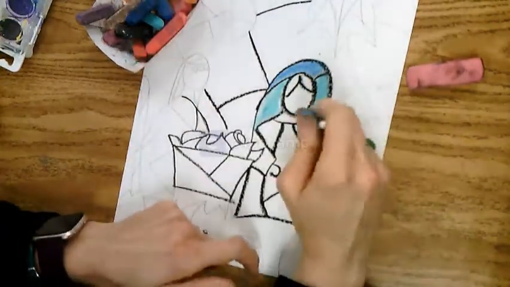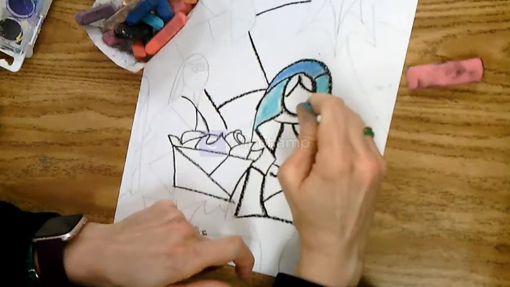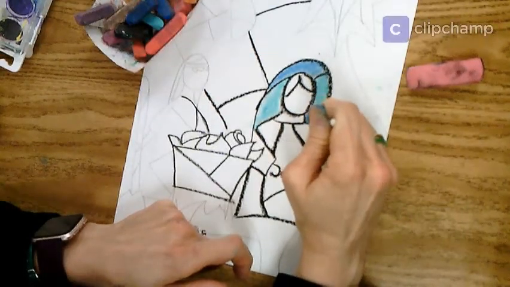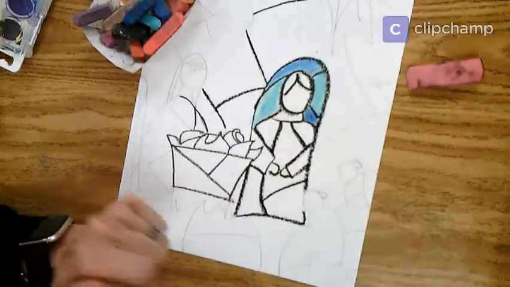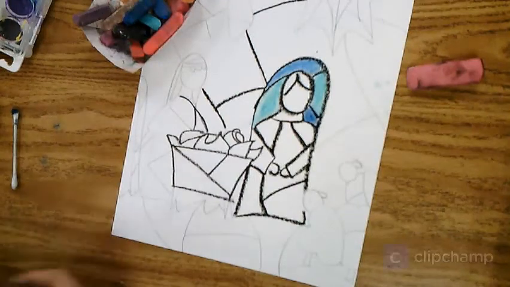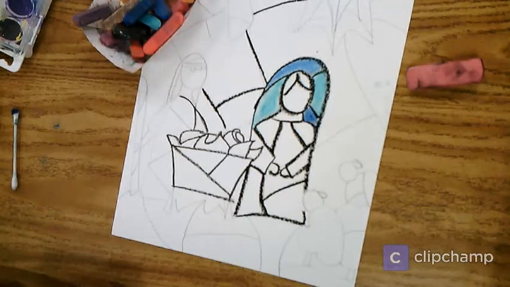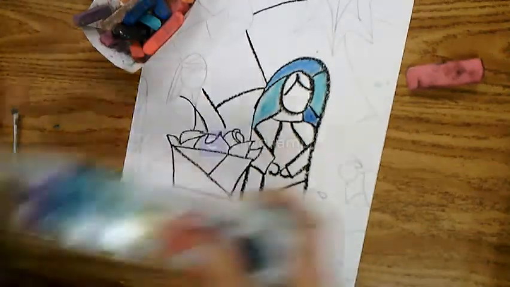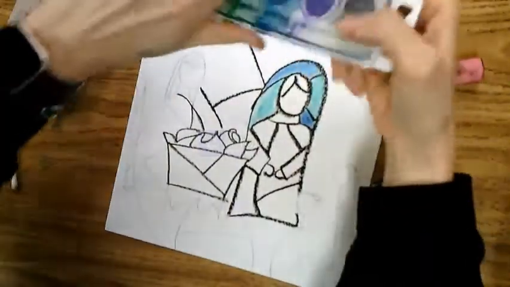Color in just some of the space. Don't worry about filling in all the white. So you're going to use your Q-tip, spread it out. All right, so there is part of using chalk pastel. Now let's look at using watercolors.